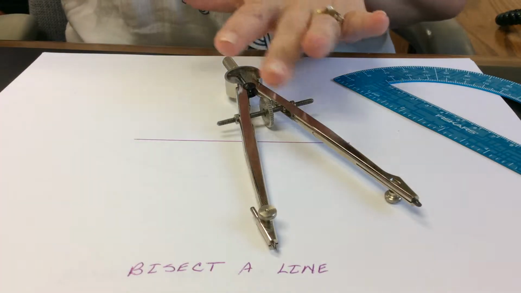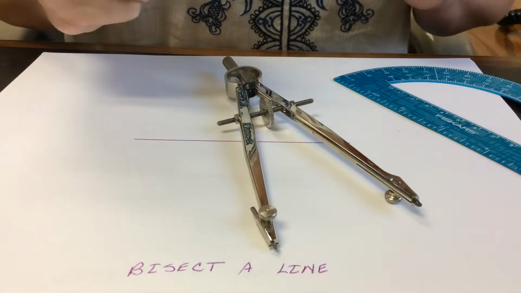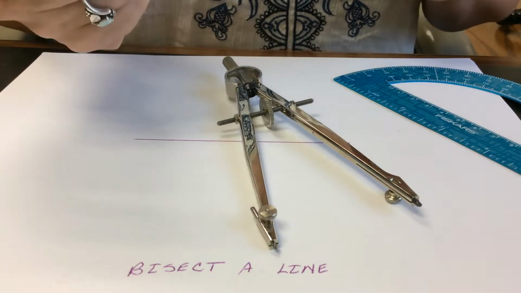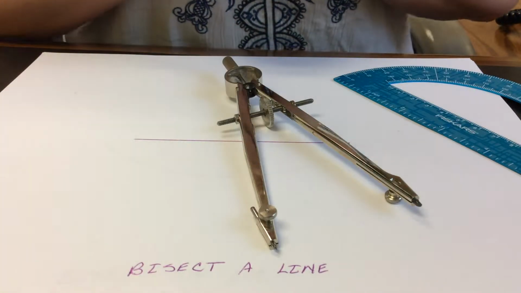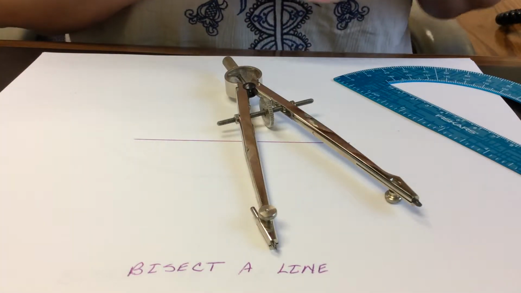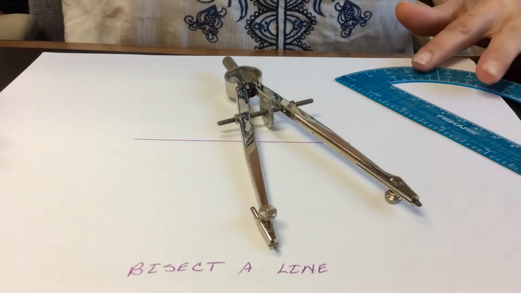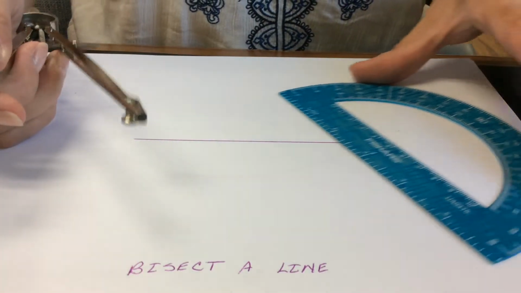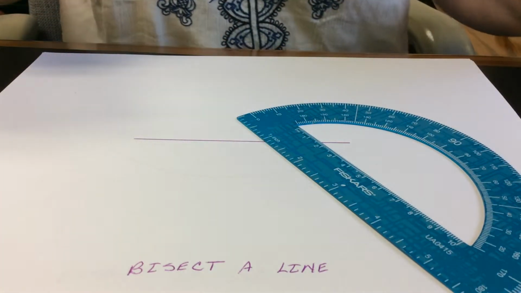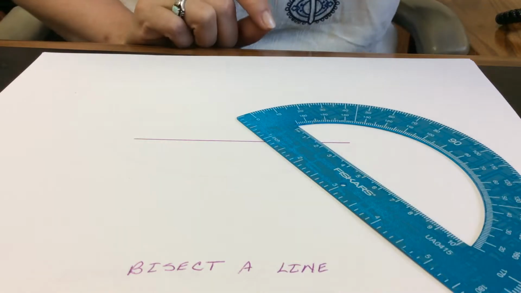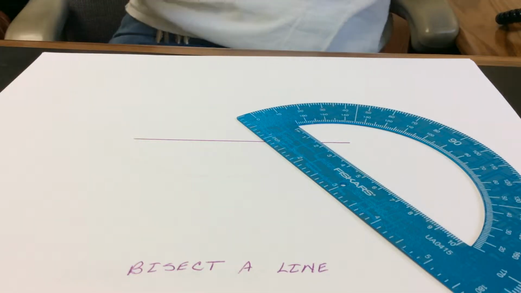I have a compass, and compasses are useful for a couple of different things. Most frequently they are used for making circles and arcs, and that's what we're going to use them for today. And I have here a protractor. Now you may be familiar with protractors for measuring angles, but we're actually just going to use this protractor as a straight edge. The other thing that I will need is a pencil or a pen.